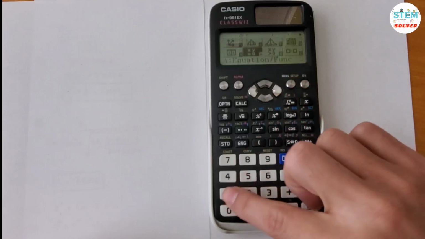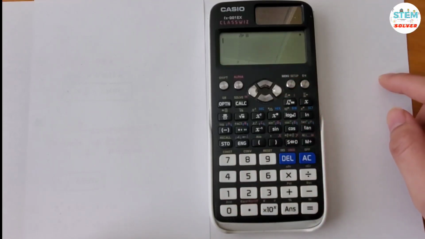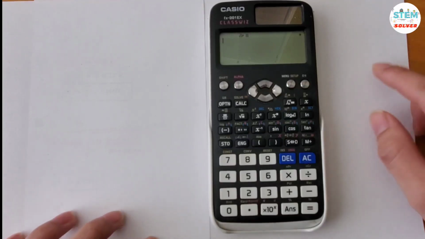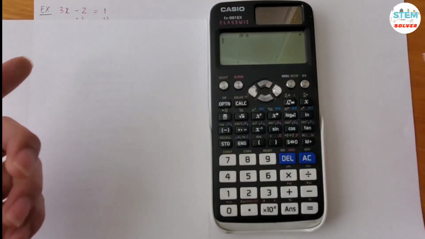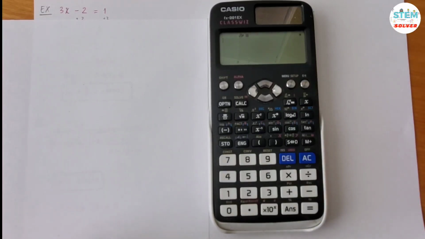But what about if you have a case like just a simple one variable equation? How do you solve for it? Let's go over this case. I have an equation 3x minus 2 equals 1. I just take this as an example.